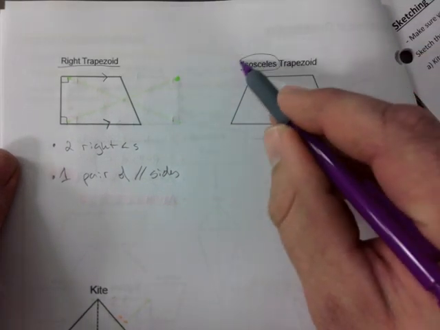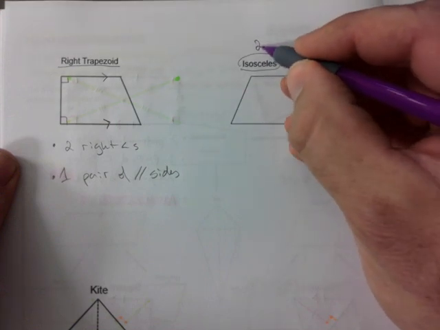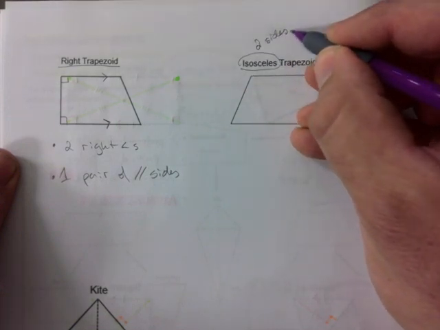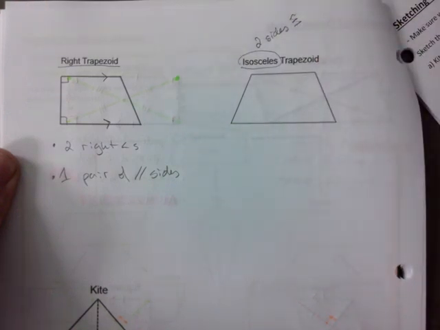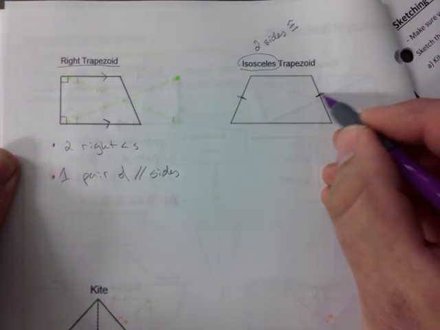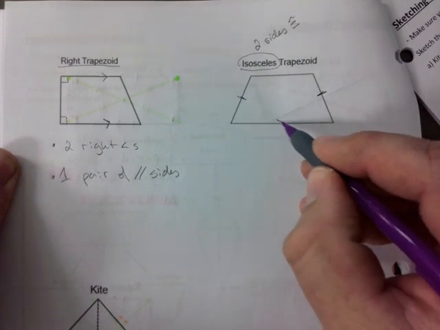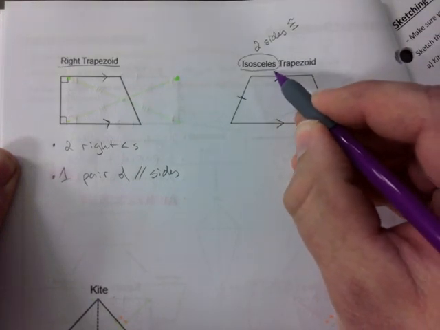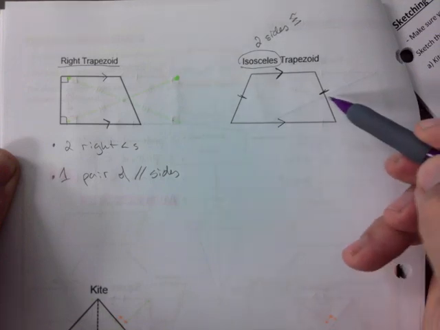You remember isosceles? You have two sides that are the same. Two sides are congruent on a triangle. There's also an isosceles trapezoid. So this side is the same as that side. And these two are parallel to each other. These ones are not, correct?